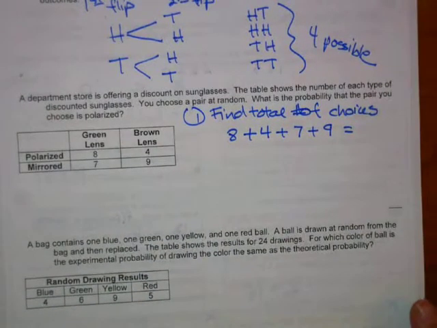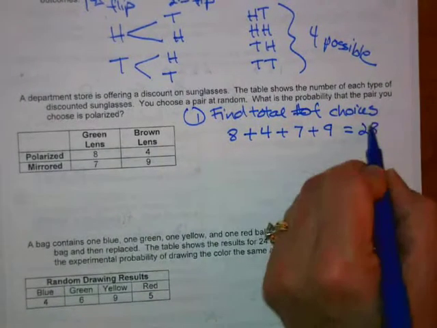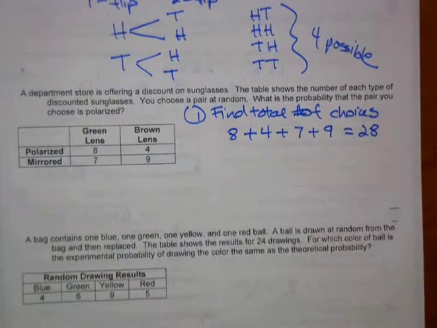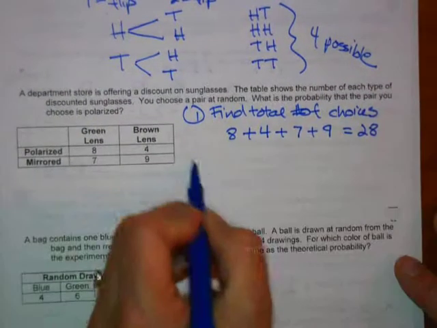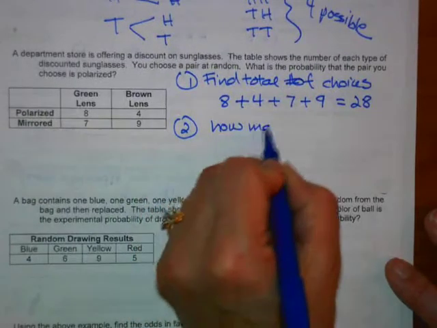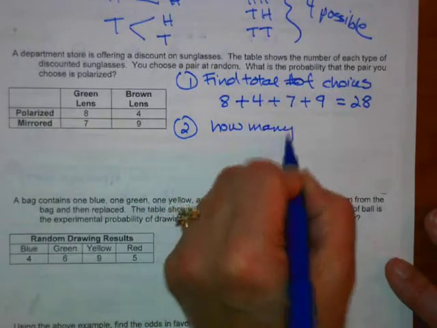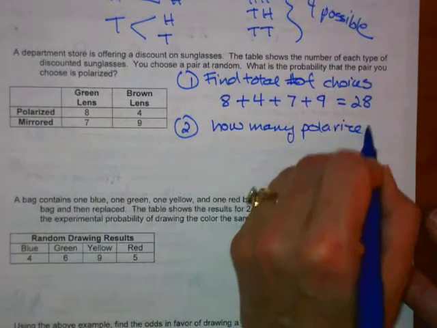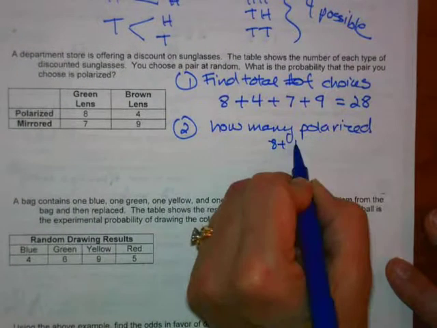Making you work. Thank you. So there's 28 of them laying out on the table there. Second, how many are polarized? Correct. How many are polarized? 8 plus 4 is 12.